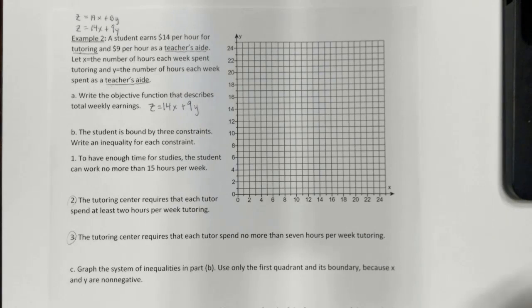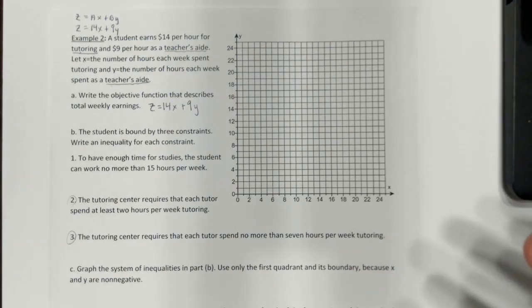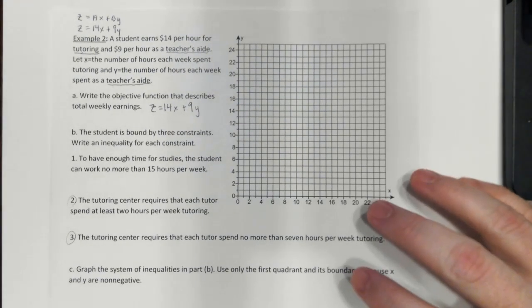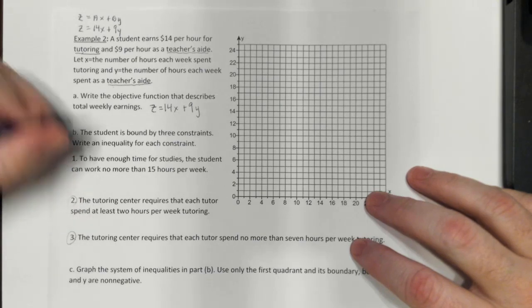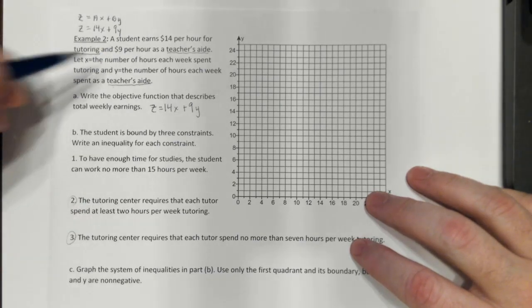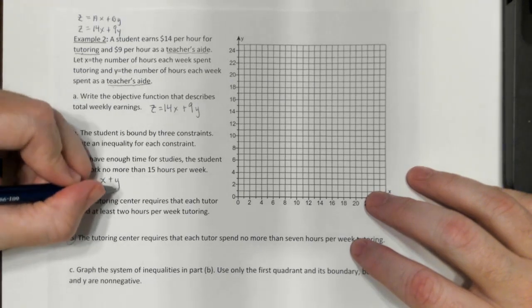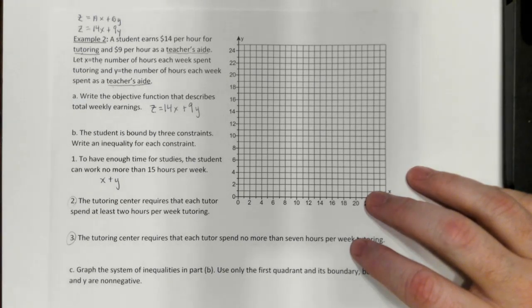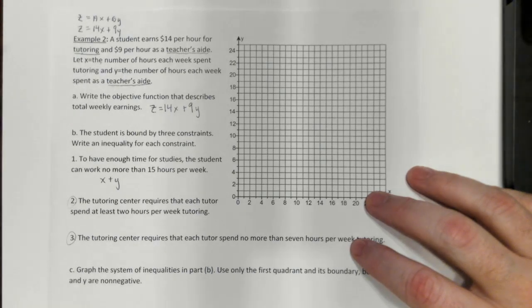That means that the student could tutor 15 hours, they could be a TA for 15 hours, or some mix of that. And the way we're going to write that, and this is going to be very similar on a lot of the problems, is the amount of hours that they are tutoring plus the amount of hours they are a TA, because that's what X is, number of hours as a tutor, Y is the number of hours as a TA.